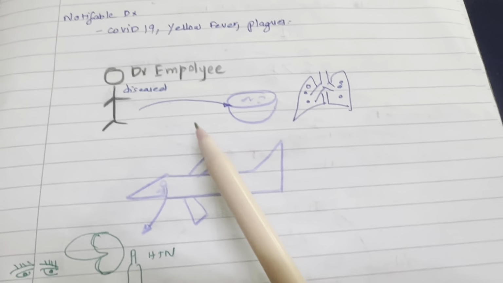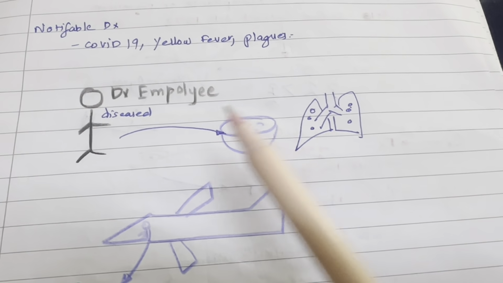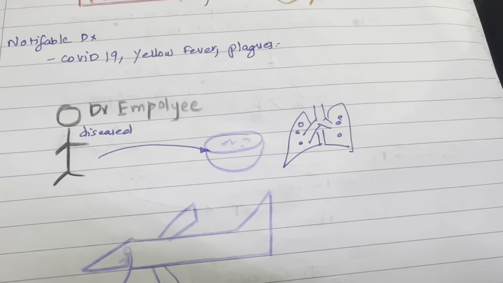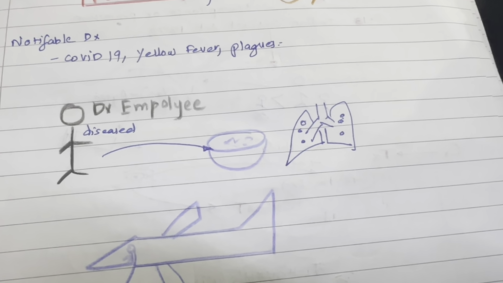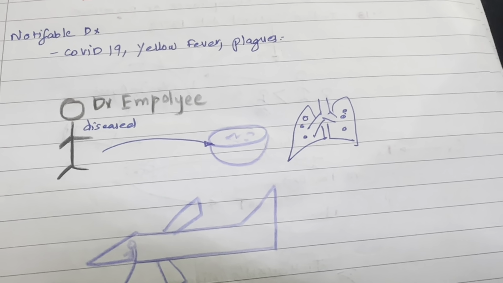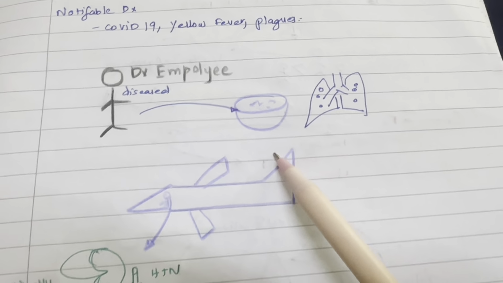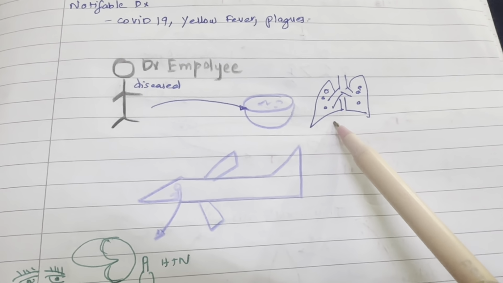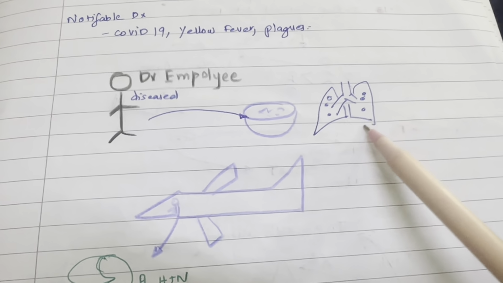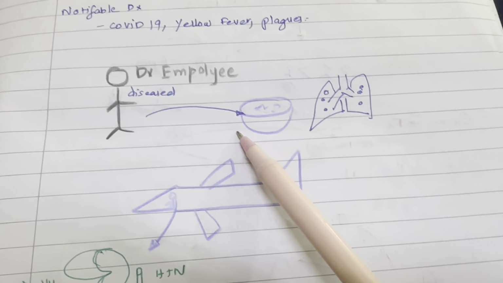Next is diseased employee. A cook with enteric disease or typhoid should be advised to leave the job until he becomes non-infectious. If he denies, the doctor can inform the employer. A teacher with pulmonary TB should be advised to leave the job until he becomes non-infectious. If the patient denies, the doctor can inform the employer.